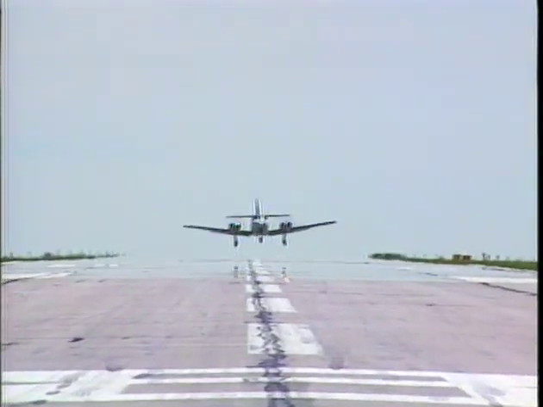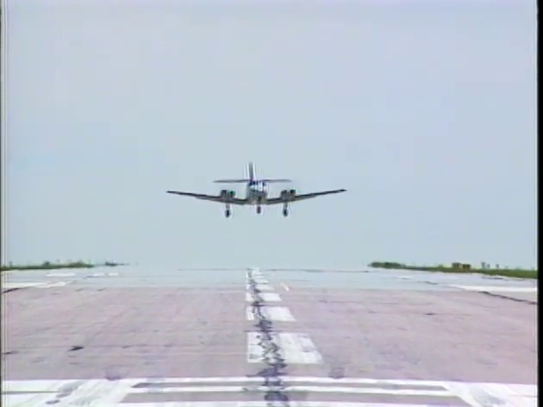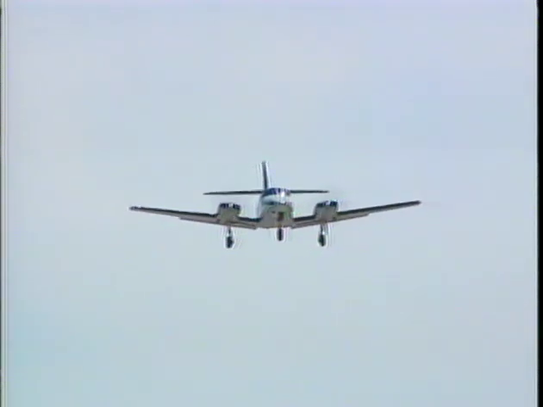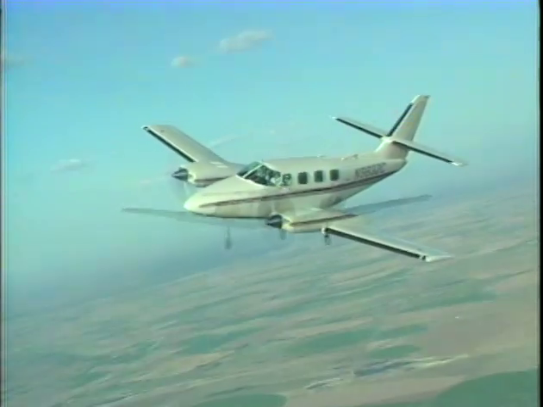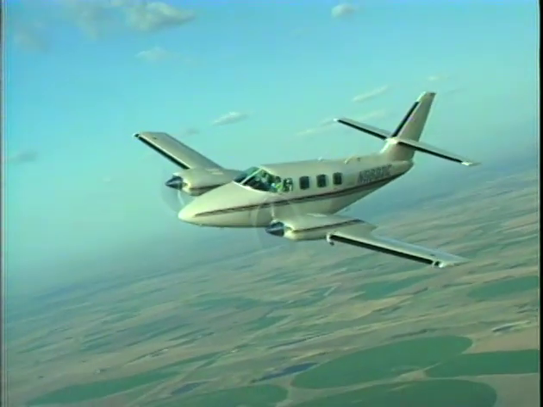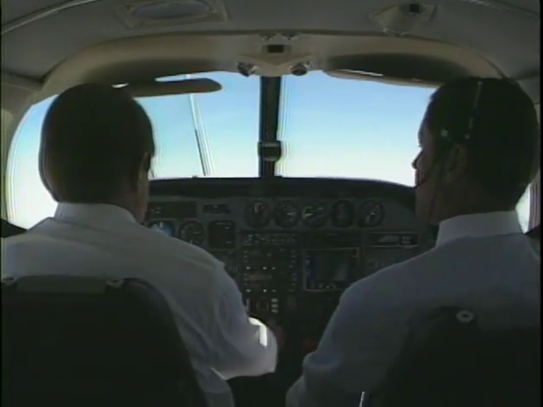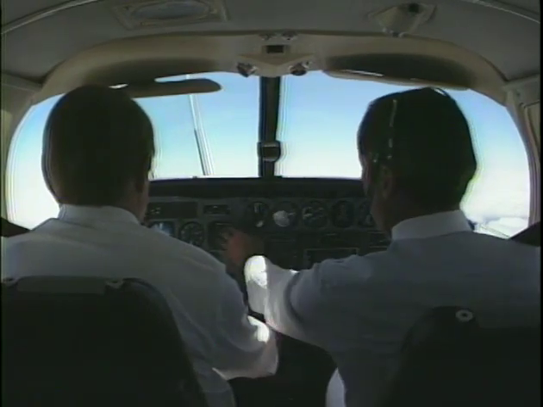Multi-engine airplanes give you the ability to fly faster, travel farther, and carry more payload than most single-engine airplanes. Most have more systems and controls than their single-engine counterparts. This requires an expansion of your piloting skills and systems knowledge.